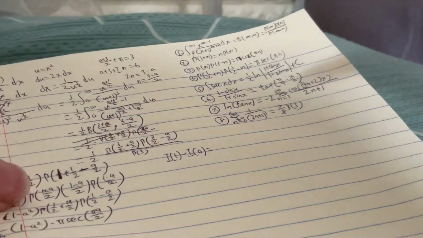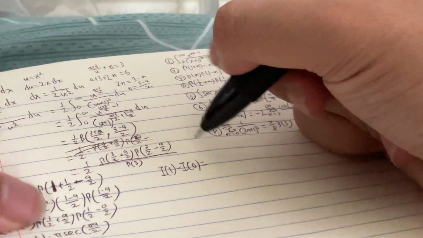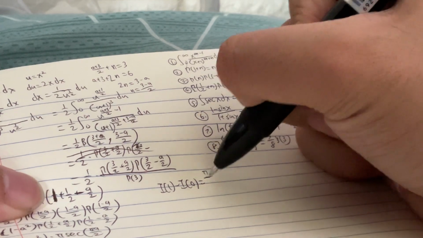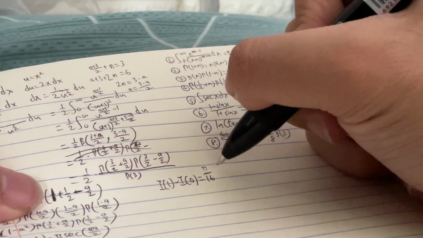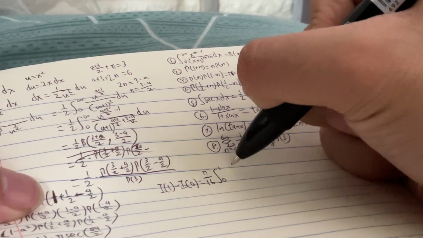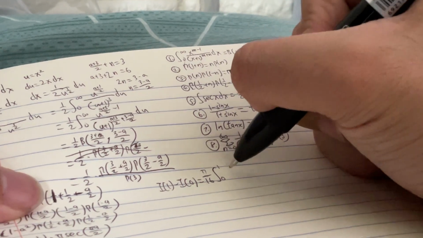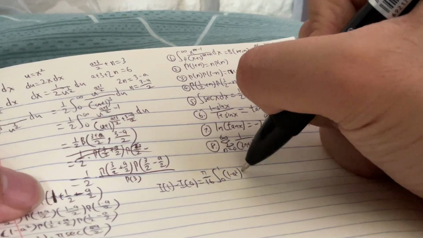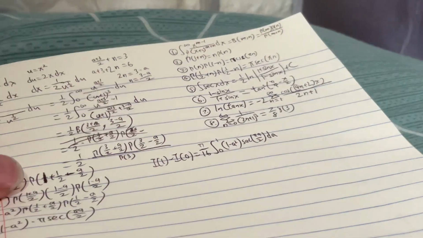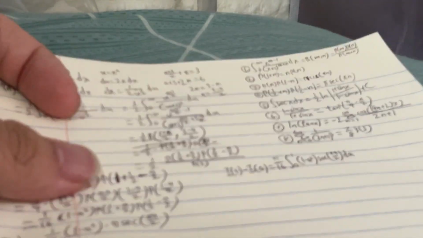You're going to get pi over 16, which is a constant. We are going to put it outside the integral. Pi over 16 and the integral from 0 to 1 of 1 minus a squared times secant pi a over 2 da.